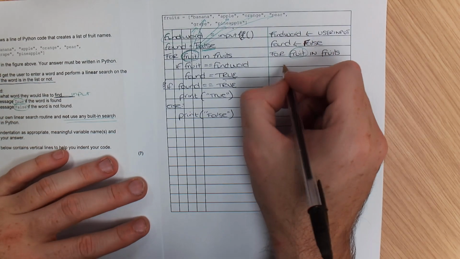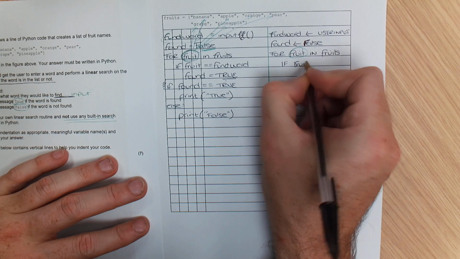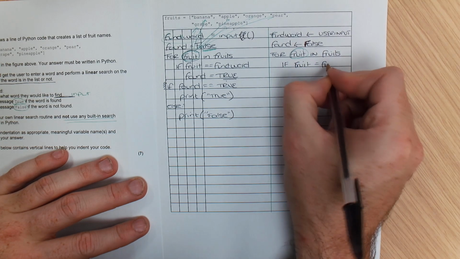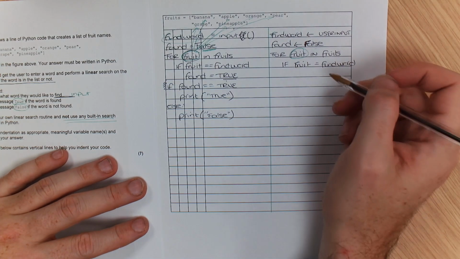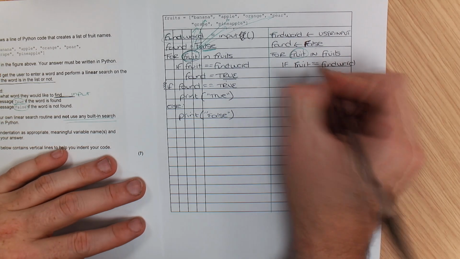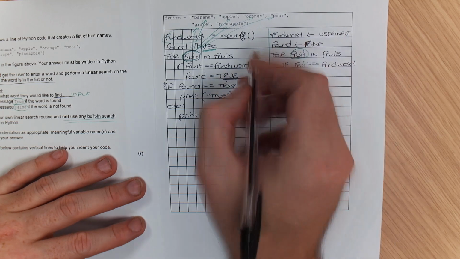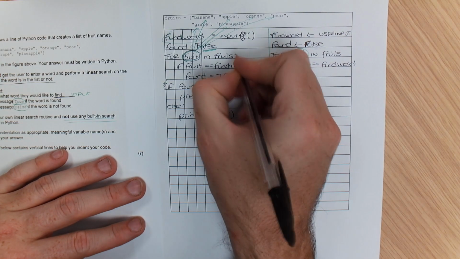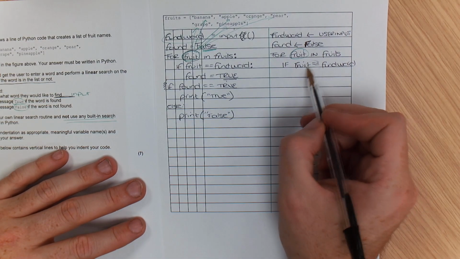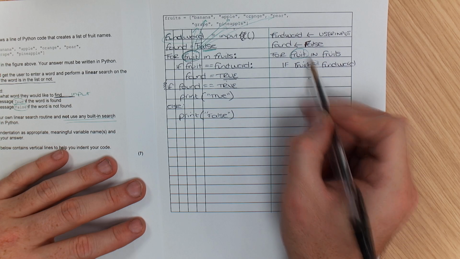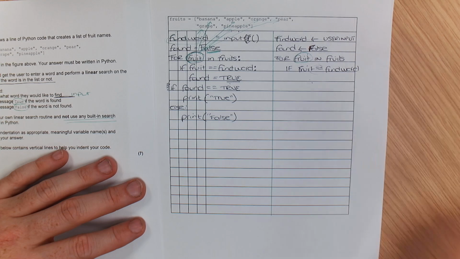So if fruit equals find word, you can put 2 equals. They're not going to really mark you down for that in pseudocode, so I'm just going to put a second one in there. Do you need the colon after it? Yes. So why don't we use arrows in pseudocode? You only use an arrow when you're declaring a variable. If you're just doing a comparative operator, you don't use arrows. Arrows are just for assignment.